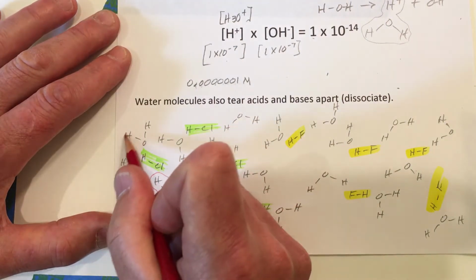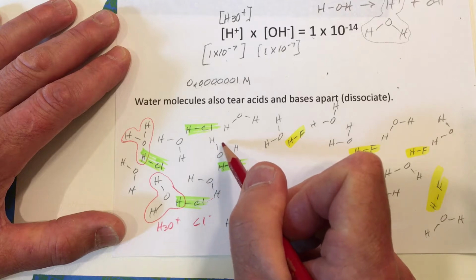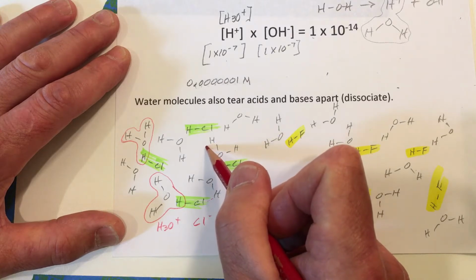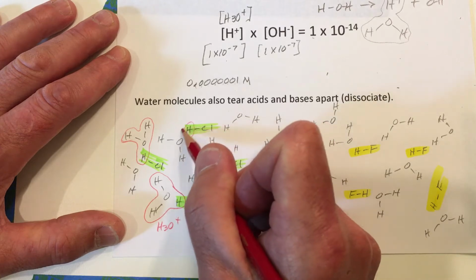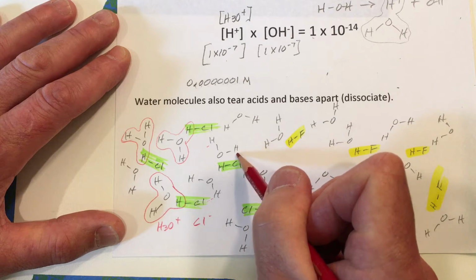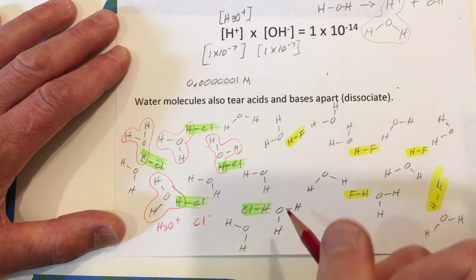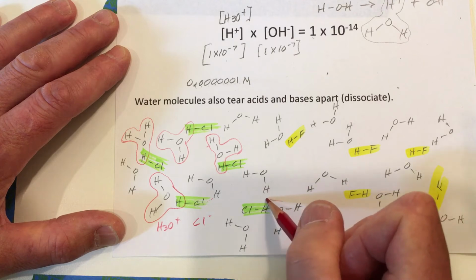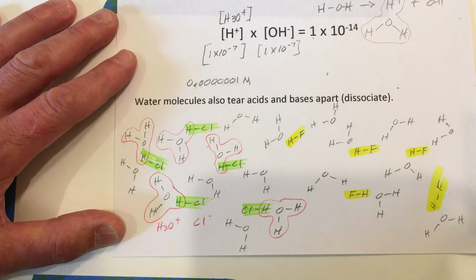And here, this one will grab on here to make an H3O plus. And this one right here will grab on to make an H3O plus. And this one right here will grab on to make an H3O plus. And let's see, I got one more spot. And that one there will grab on to make an H3O plus.